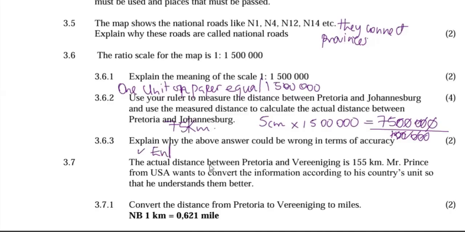Explain why the above could be wrong in terms of accuracy. An enlarged image will not enlarge the scale. The actual distance between Pretoria and Vereeniging is 150 kilometers.